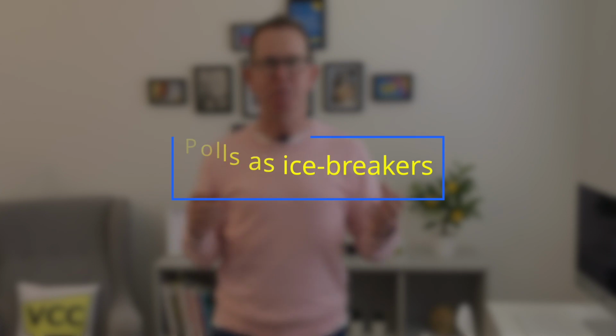Polls as icebreakers. Why not? It's a great way to introduce your learners to the tech and get them to answer some fun questions at the same time. It builds confidence in the tech and breaks the ice all in one go. The sorts of icebreaker polls you could ask can be related or even non-related to the content of the course. So non-related stuff could be as basic as, where are you joining us from? With answers such as at home, works office, coffee shop, it's a secret, and so on.